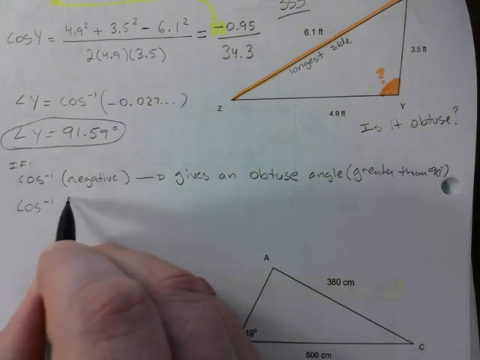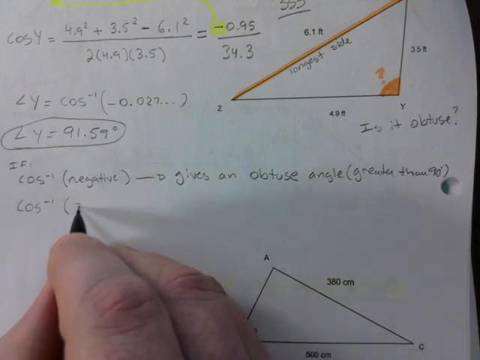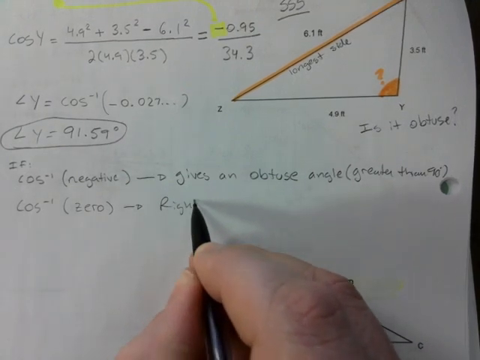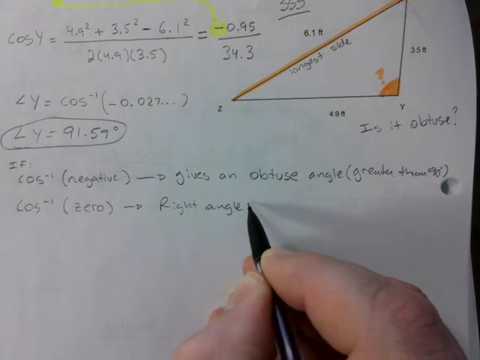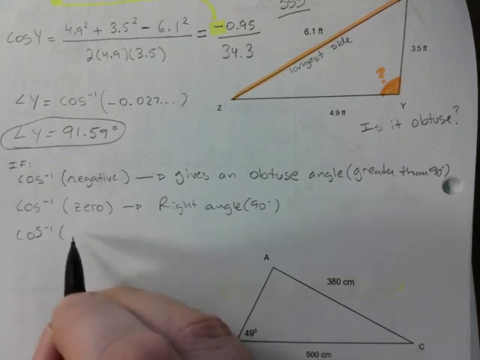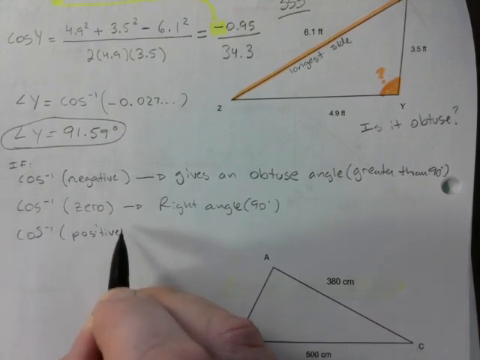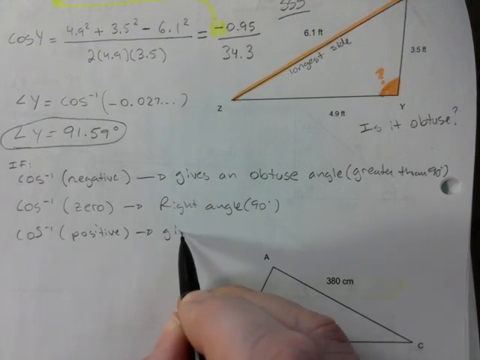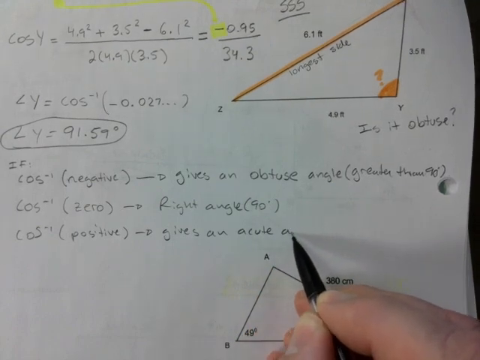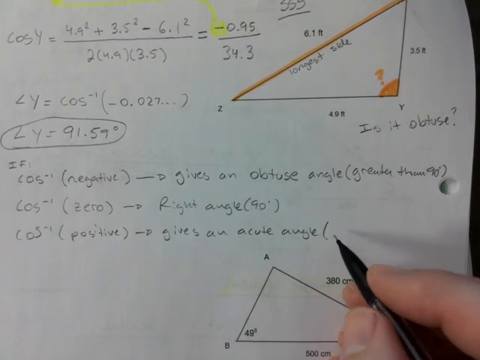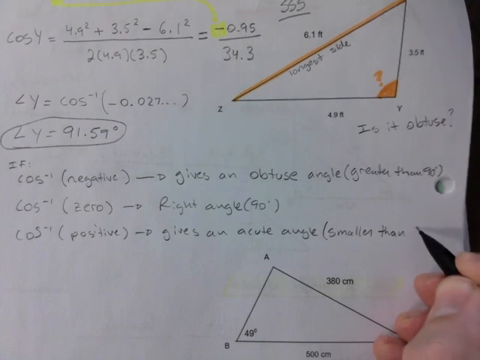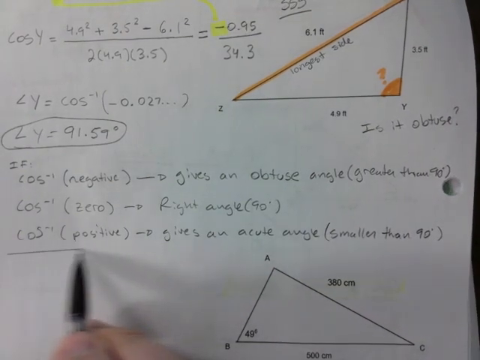Cosine inverse of 0 gives a right angle. Cosine of positive gives an acute angle, smaller than 90 or less than 90. I'm going to box that in.